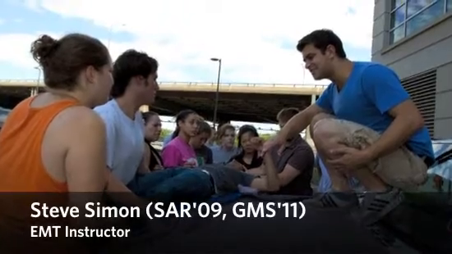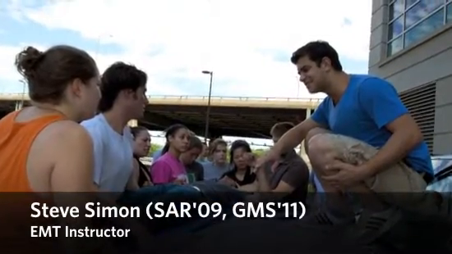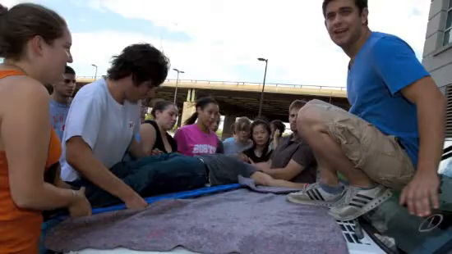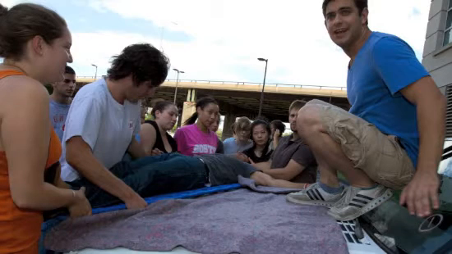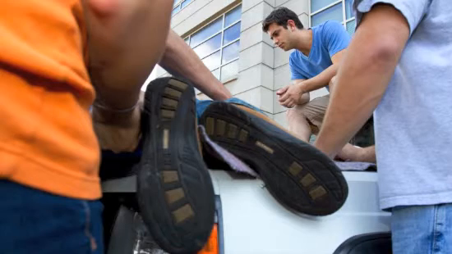Let's see a full multitasking assessment. Somebody could take C-spine, somebody could be preparing the board, somebody could be doing a quick blood sweep. So let's try to move this. It's definitely about teamwork and a lot of communication, which is something we're trying to get them to work on today.